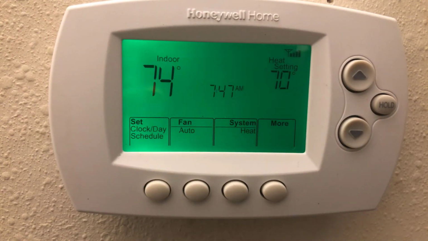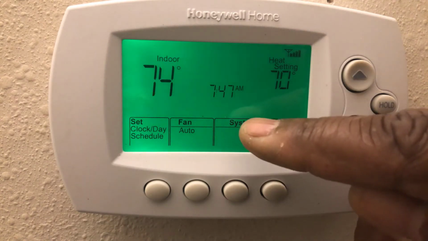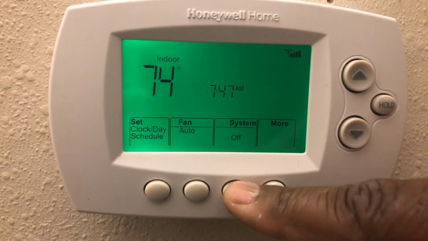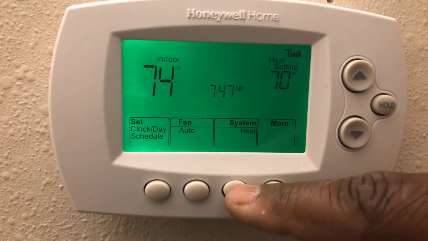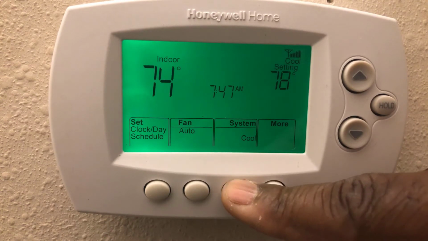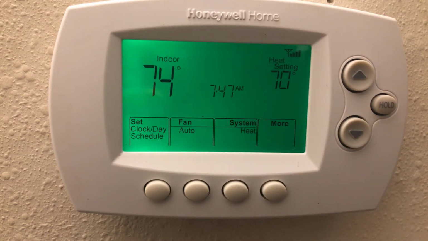And that's it. And you're gonna notice that the functions right here, whenever I click, you got auto now, off and cool. So you got heat, auto, off, and cool. So I'm gonna put it on heat for right now, but that's how you set it to automatic. Okay, that's it.